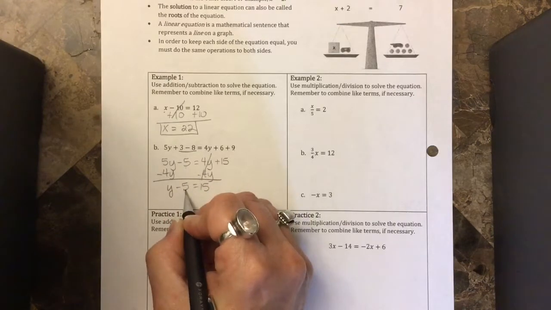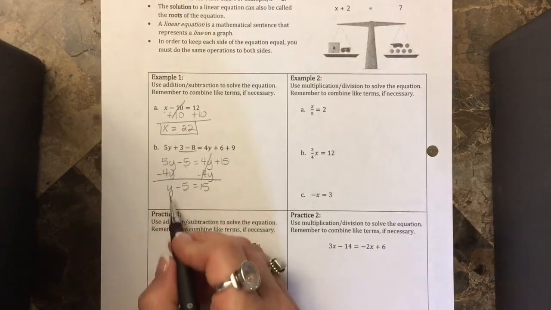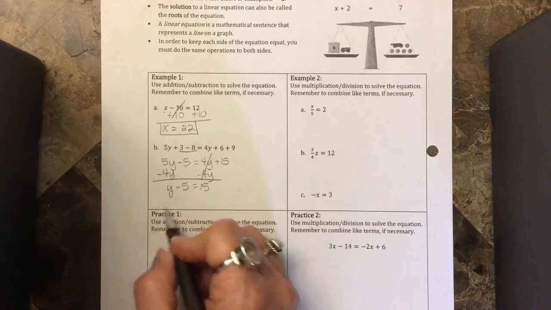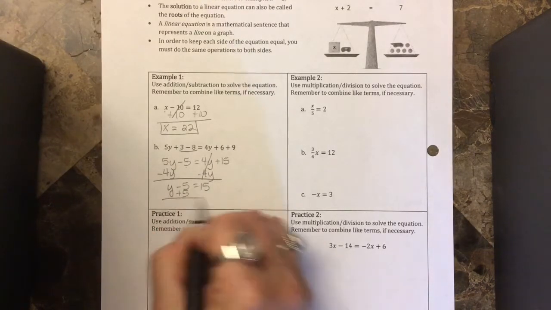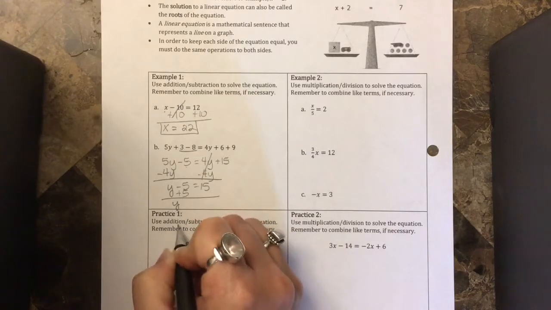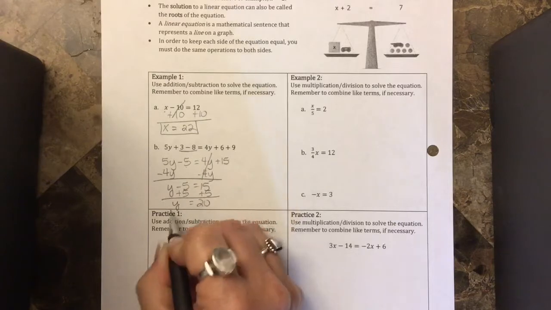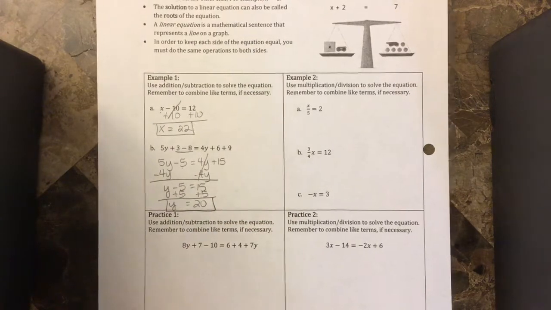My negative 5 is still here. My 15 is still here. Okay? 5y's minus 4y's give me 1y. What's wrong? I have my y all by itself except for this negative 5. But if I were to add 5 to this side, I would have y alone. But if I add 5 to this side, I have to add it to this side as well. And that is solving it.